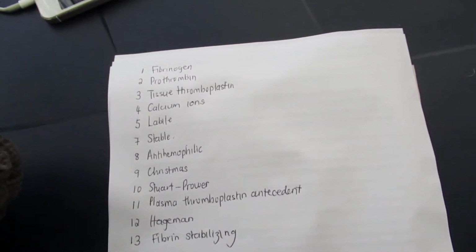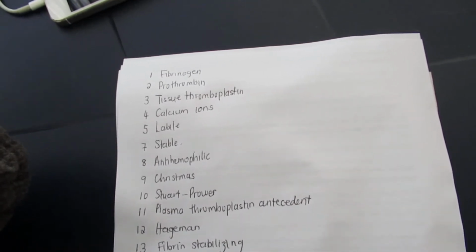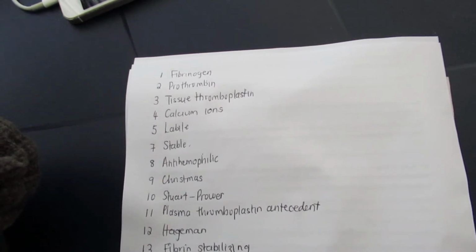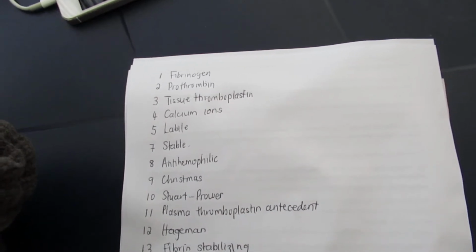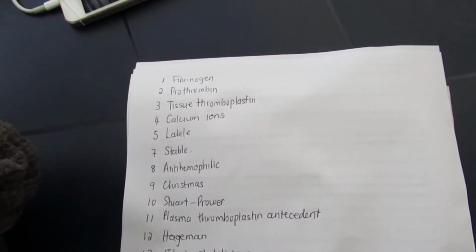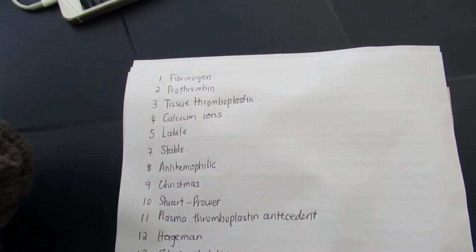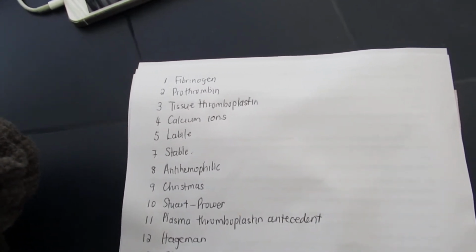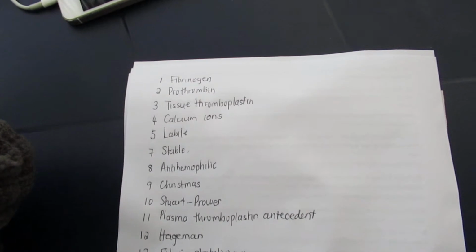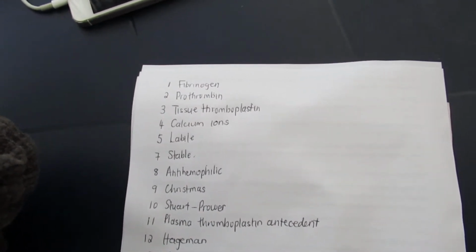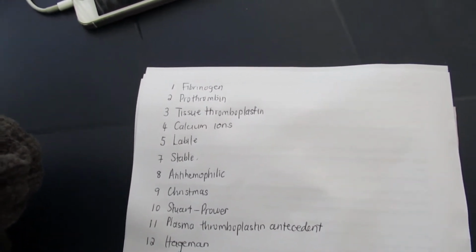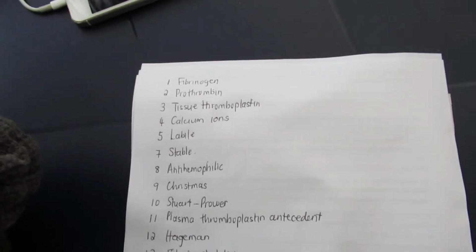I'll read it again just so that you can make sense out of it, or you can picture it so it's easy to remember. So Fibrina, the professional thrower, had tissue thrown at her with calcium. Sometimes she was weak, sometimes she was strong, but anti-human people kept going on. Luckily, Father Christmas, Stuart Prower, came with a plasma TV and stood in front of the people throwing so it could stop it from going anterograde. He then gave her a hug and then she was finally stable again.